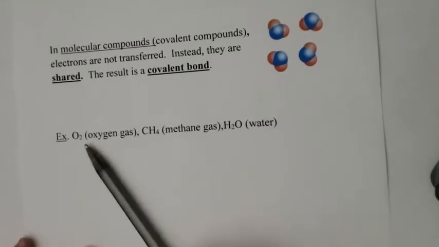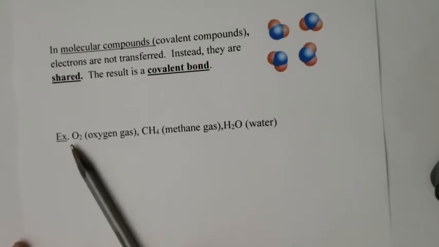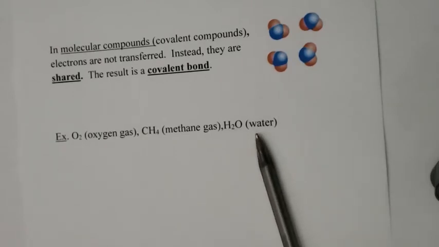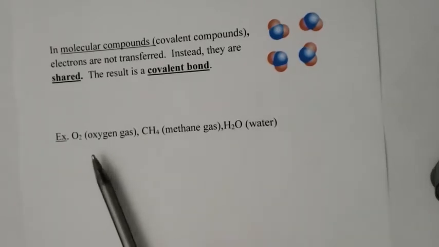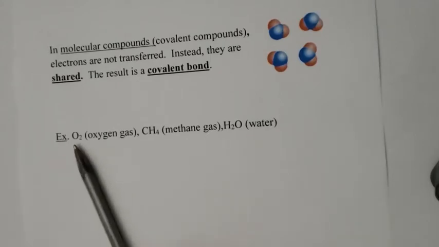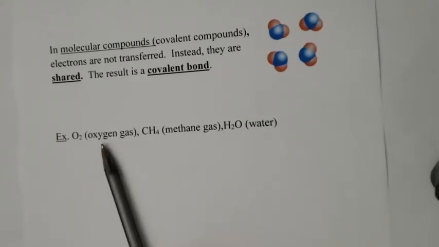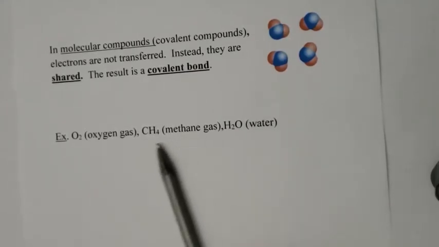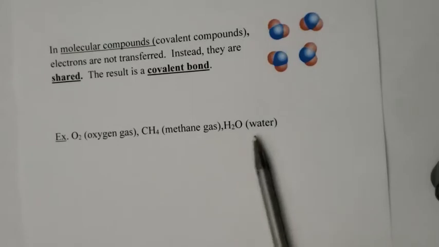And here's a couple examples of molecular compounds. Oxygen gas, which is O2, so it's possible to bond with itself. Methane gas, CH4. Water, H2O. And we have to start getting familiar with some basic names. So when you see O2, you should click in your head, oh, that's oxygen gas. CH4, methane gas, that's another important one to know. Water, H2O, another important one to know.